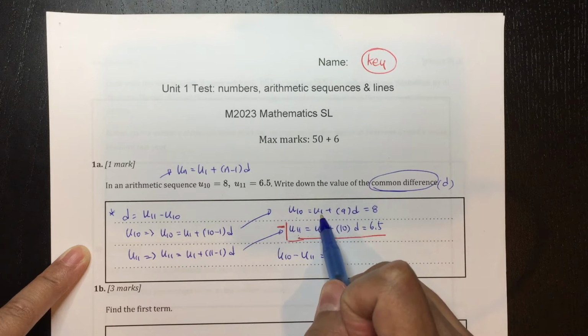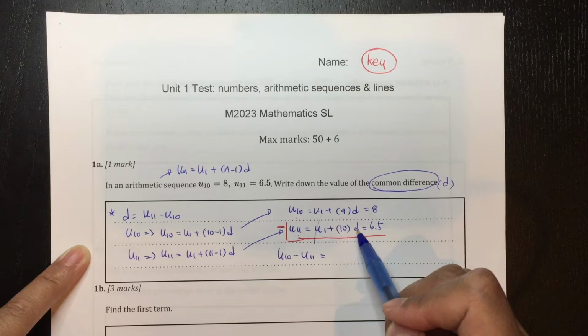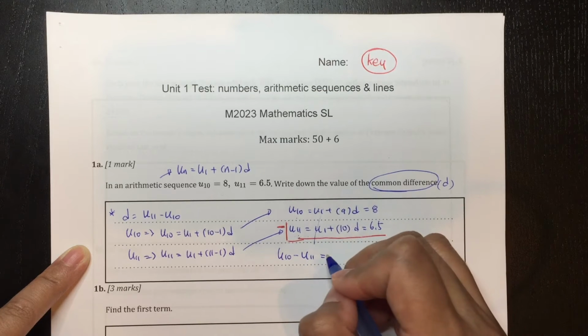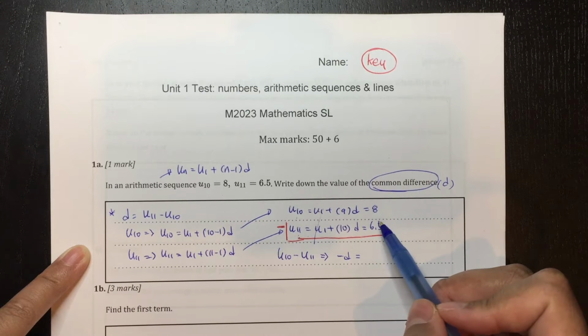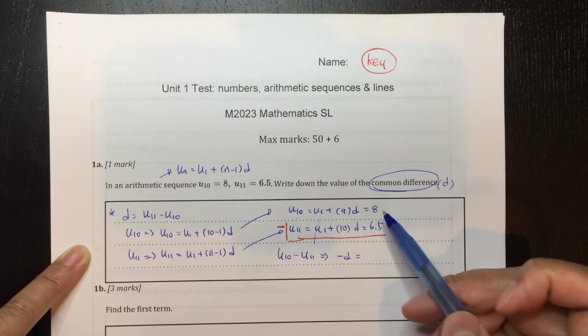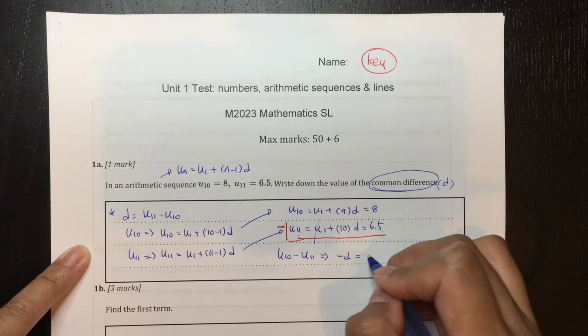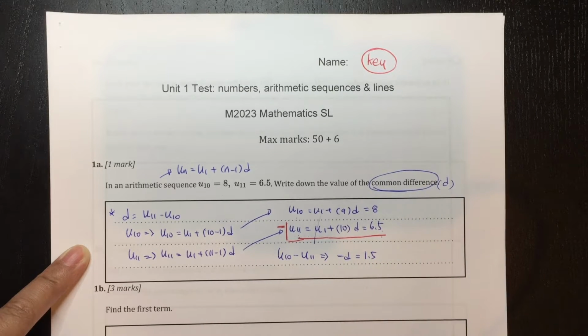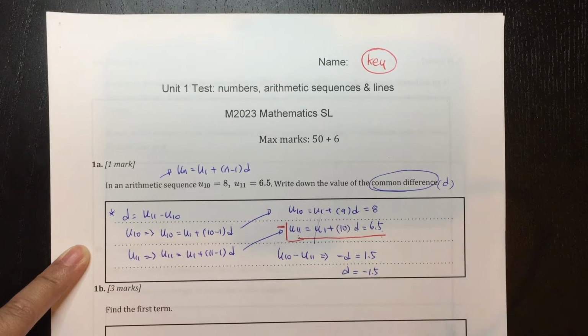If we do this, we're going to subtract this U1 from this U1, which will cancel off. When we subtract 10D from 9D, we get negative D. Same thing here, when we subtract 6.5 from 8, we get 1.5, right? So D is negative 1.5.